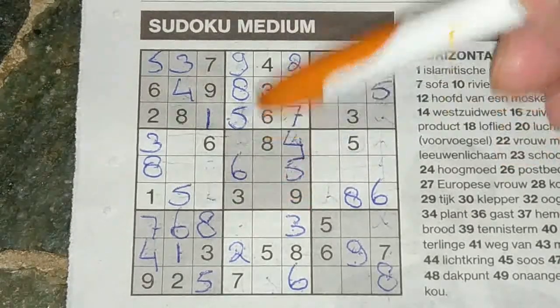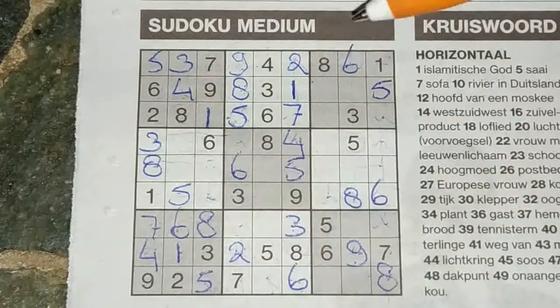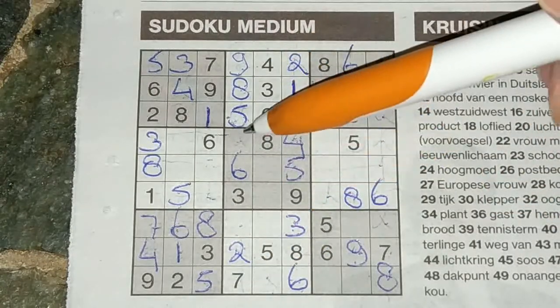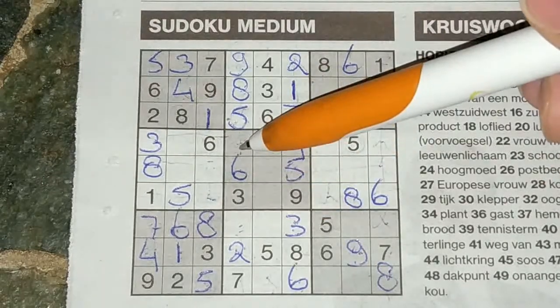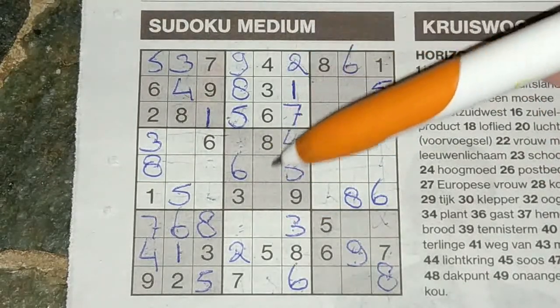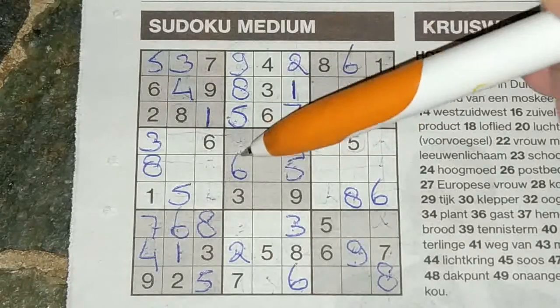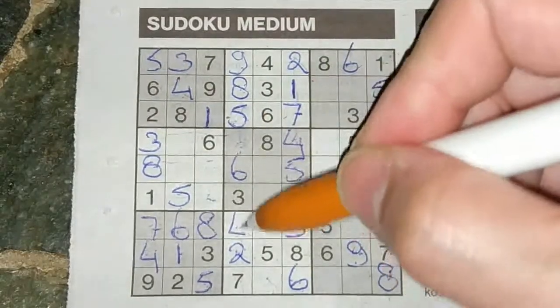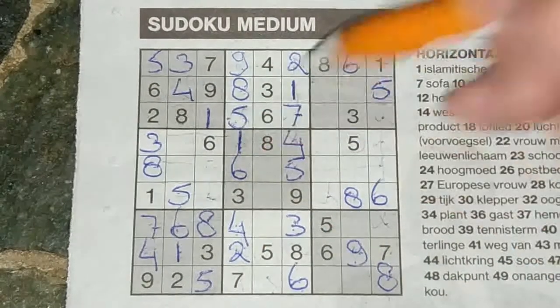Two missing numbers in this column for the numbers 1 and 4. I see here 4, so no 4 there. 4 should be here, and the 1 goes there.